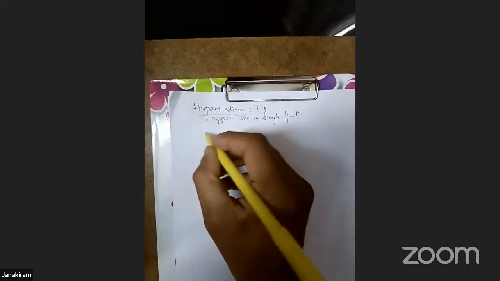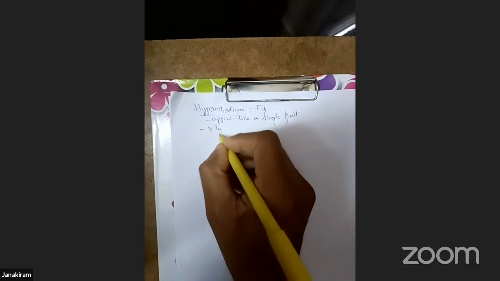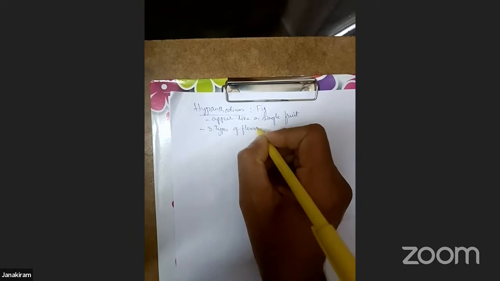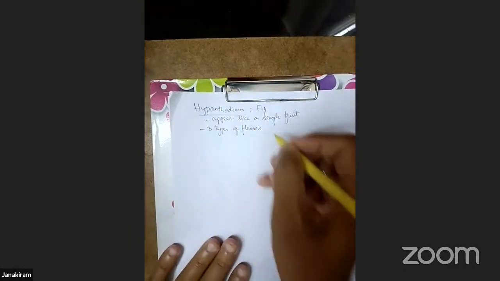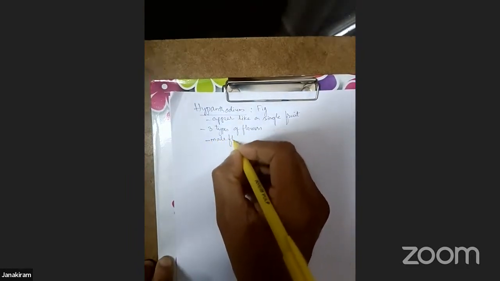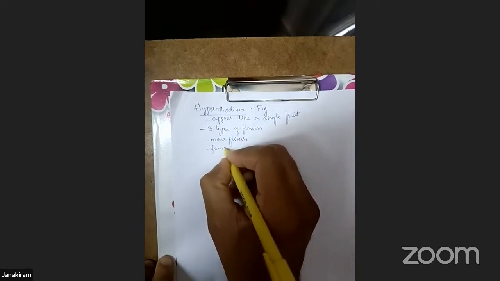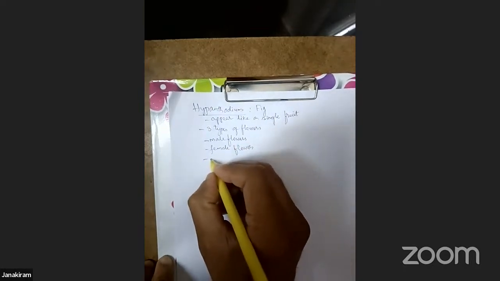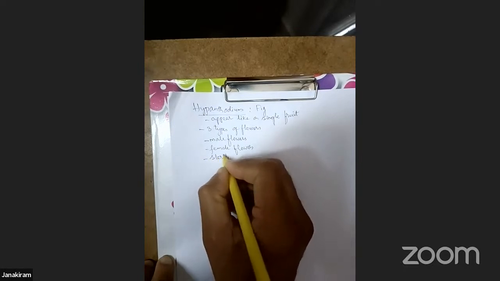Here this hypanthodium has three types of flowers, and these flowers are also unisexual flowers, as in cyathium. But the difference is that in cyathium only two types of flowers are present, whereas in hypanthodium three types of flowers are present. So starting with the first one, male flowers, female flowers, and sterile female flowers.